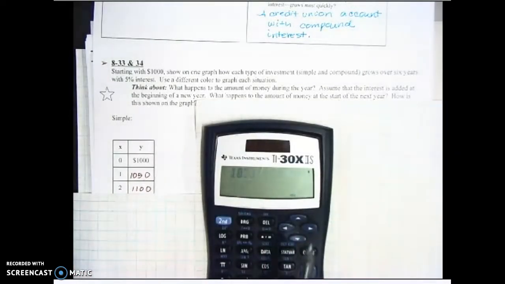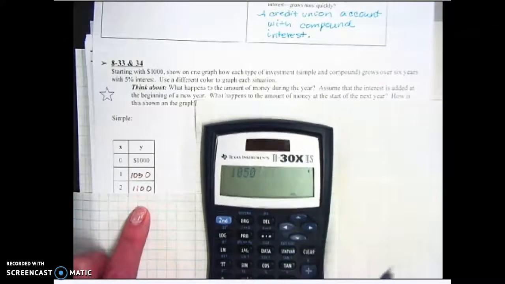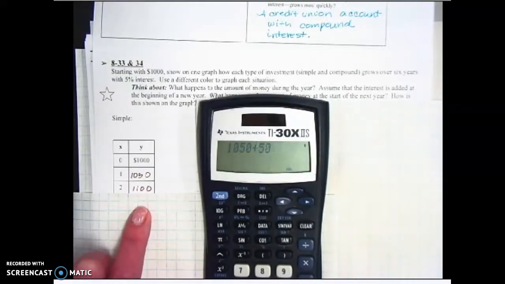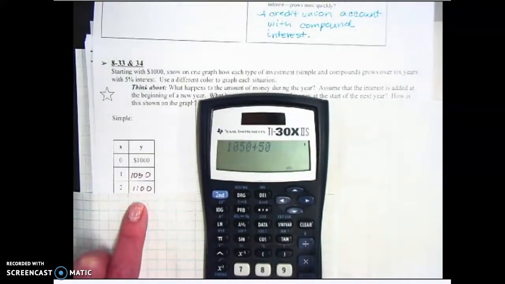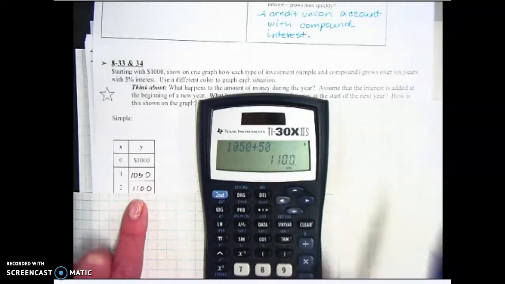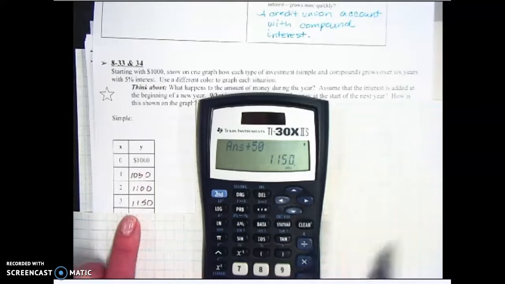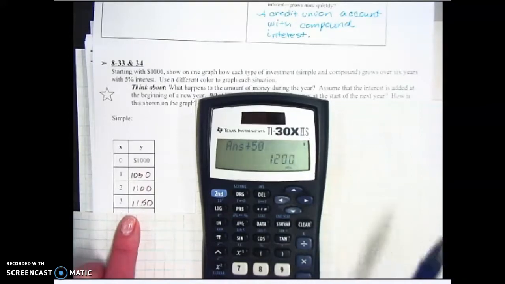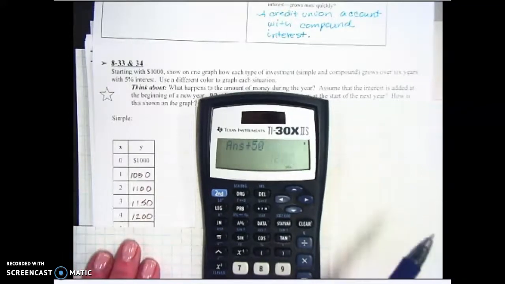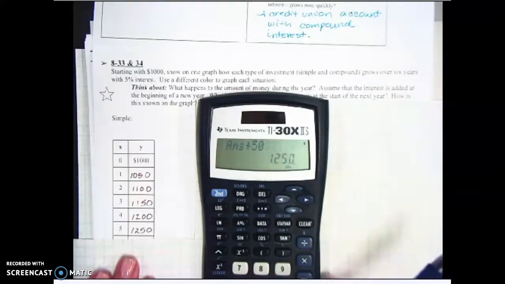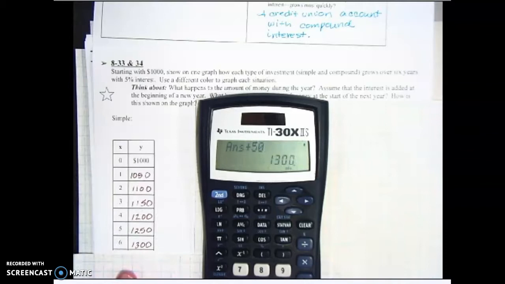Okay. 1,050, add 50, because we're not calculating off the previous year. So that's $1,100, then add 50 to get $1,150, then add 50 to get $1,200, then add 50 to get $1,250, then add 50 to get $1,300.